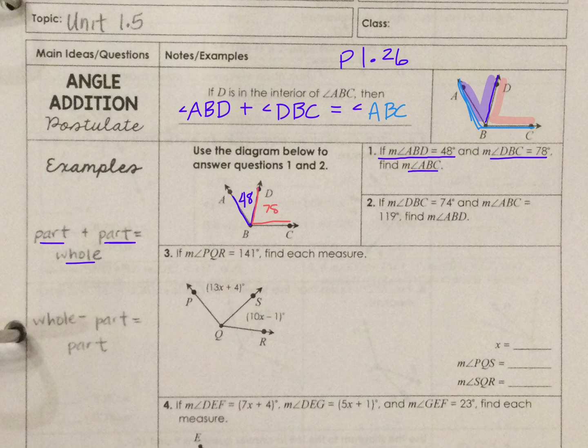Find ABC. So I need to find how much the whole thing is. So if my first part, 48, plus my second part will equal the whole thing, 126 degrees. These are all in degrees because we're dealing with angles.